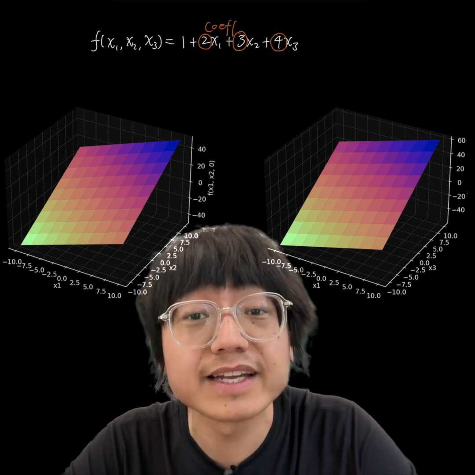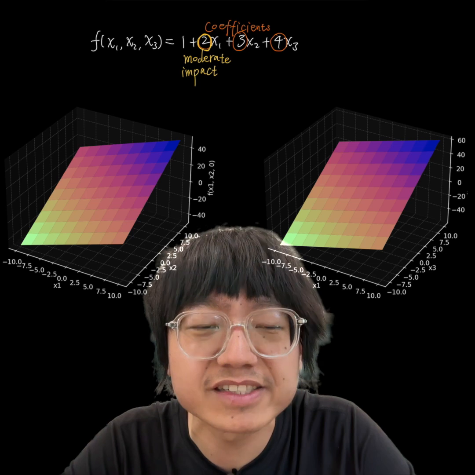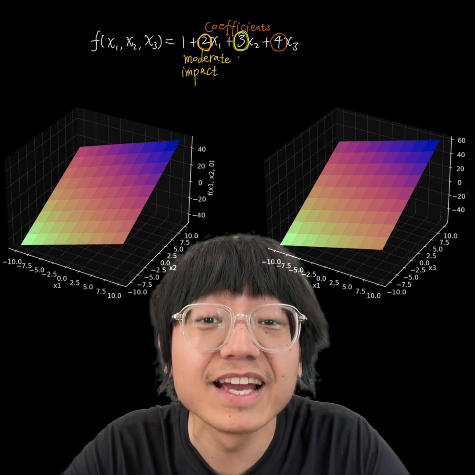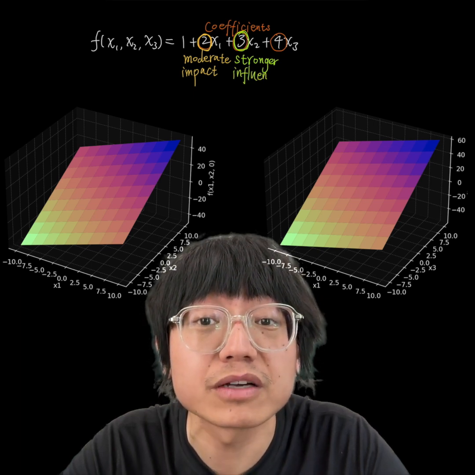Let's say we have an example function here, f of x sub 1, x sub 2, x sub 3 equals 1 plus 2 x sub 1 plus 3 x sub 2 plus 4 x sub 3. Here, omega sub 1 is 2, which is the coefficient of x sub 1, which suggests that x sub 1 has a moderate impact on the outcome, increasing the function's value by 2 times whatever x sub 1 is. And omega sub 2 is 3, which is the coefficient of x sub 2, which indicates that it has a stronger influence on the outcome than x sub 1, increasing the function value by 3 times the value of x sub 2.